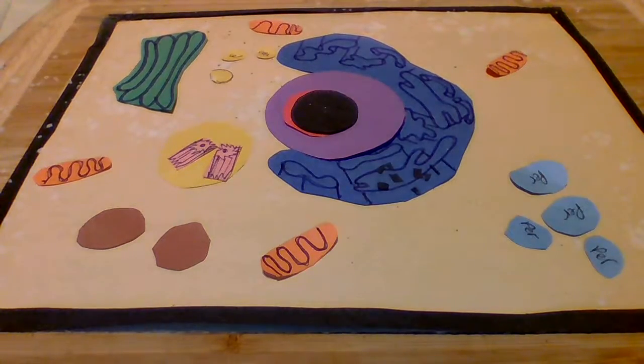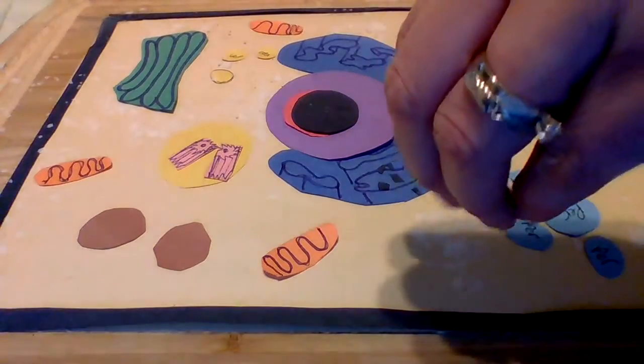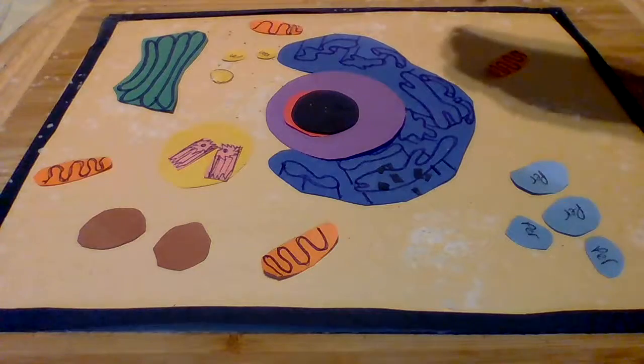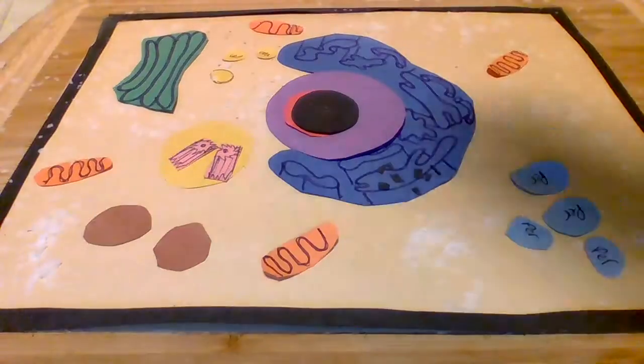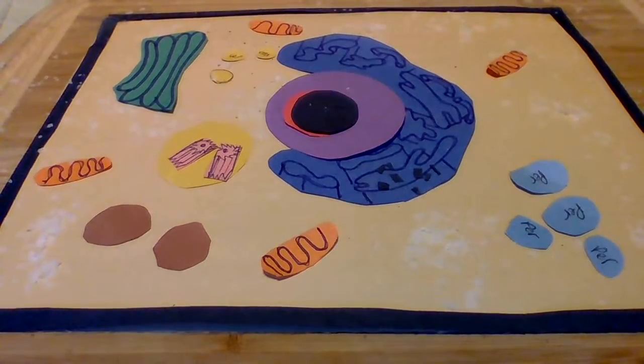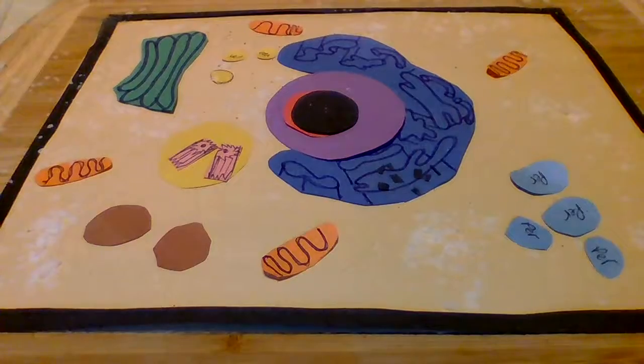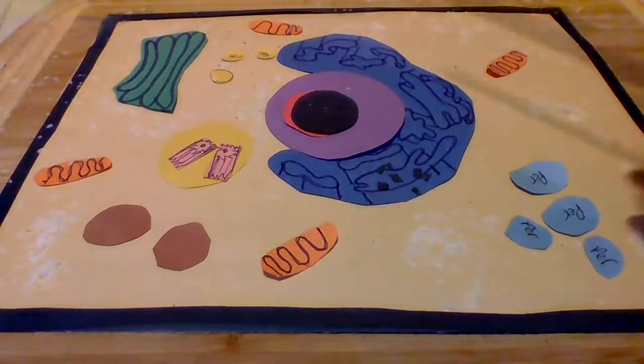And then the cytosol is our, I'm going to add it back here, is our gel-like fluid that's in the cell around all the organelles. And this is basically your intracellular fluid, or ICF, and it's like a jello salad. It's very gel based.